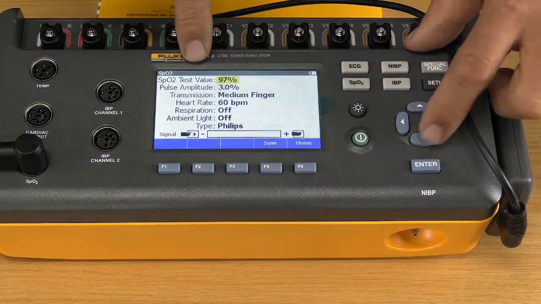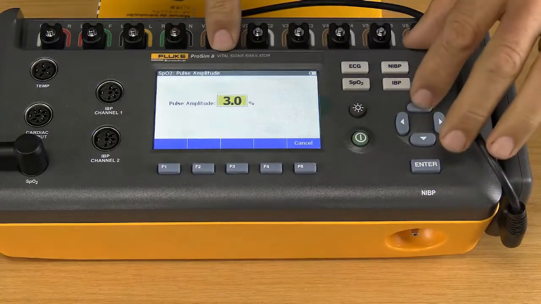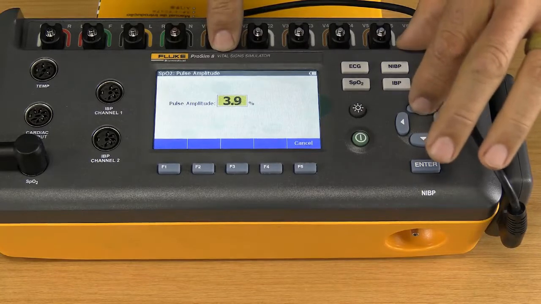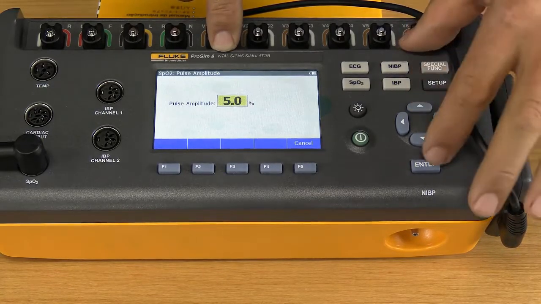The next one at the bottom there is pulse amplitude. That is how strong I want to simulate the heartbeat that goes through the artery, which corresponds again to the stroke volume of your heart. How much blood in one pump will go through the system? So I'm going to press enter, and I'm going to increase that to 5 for demonstration purposes, to have a nice strong signal.